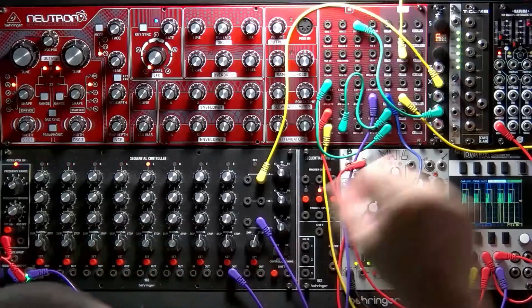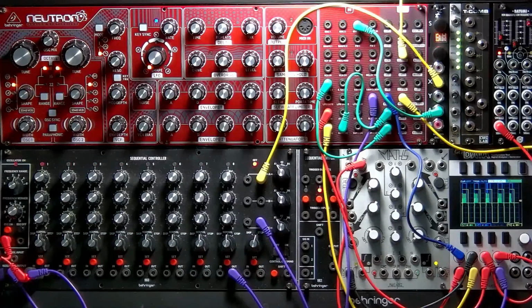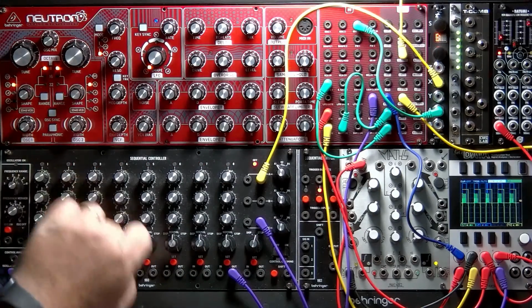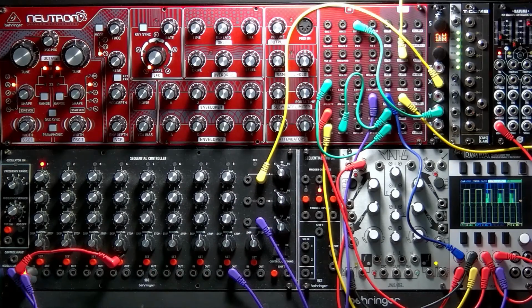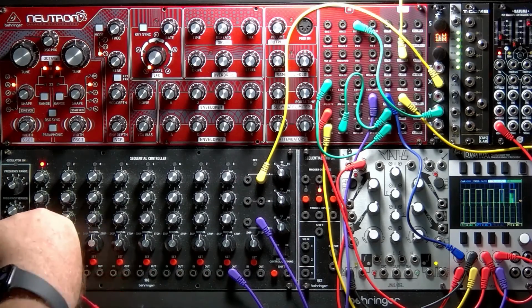That is so cool. I can't even stop the sequencer now. There we go, it stopped. So that's how that ninth stage works, and it's pretty cool. I mean, yeah, you can have some fun with that.